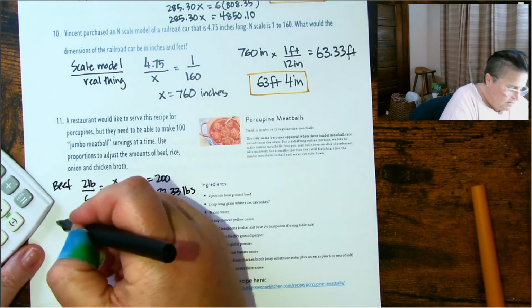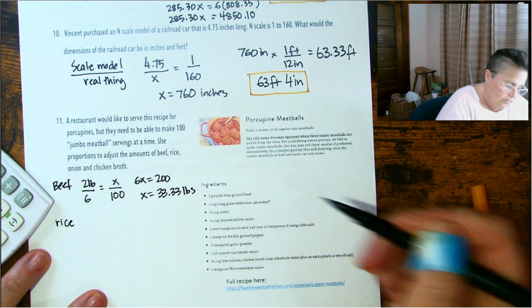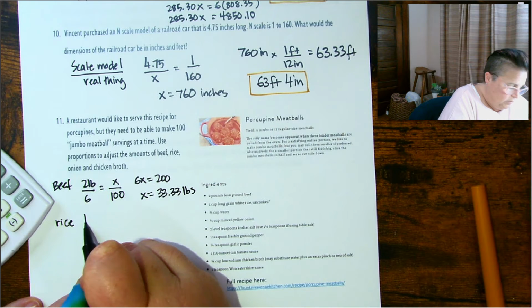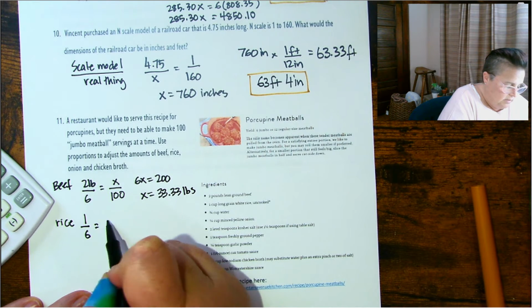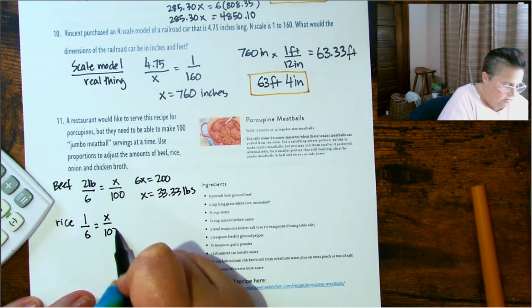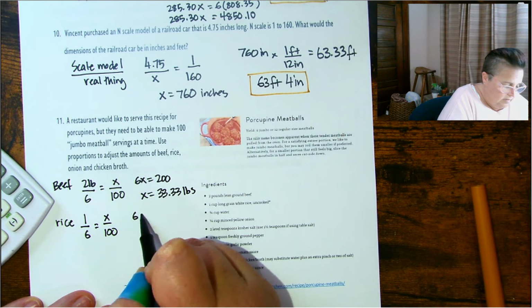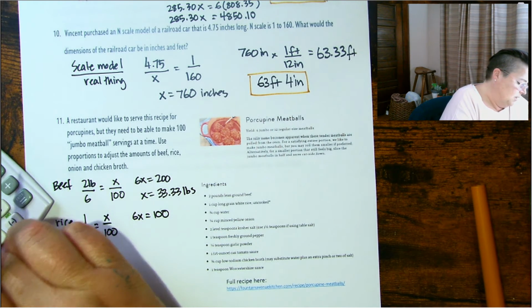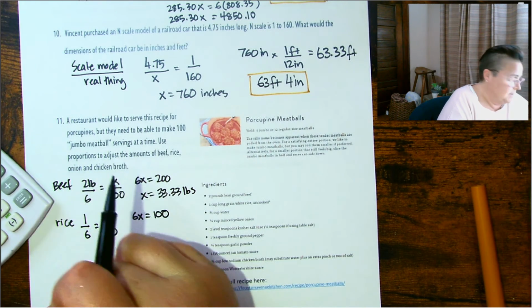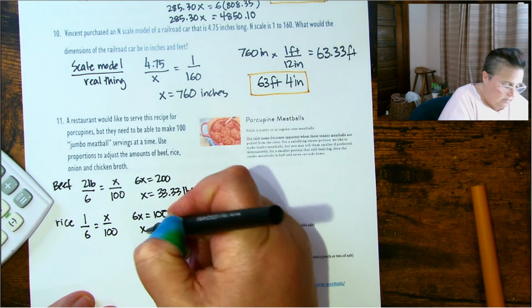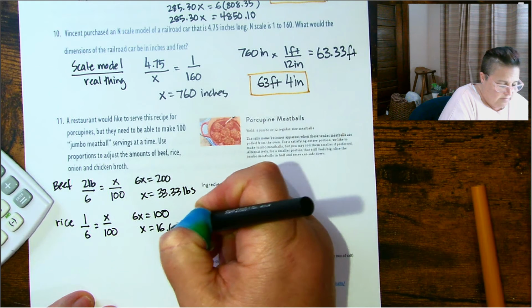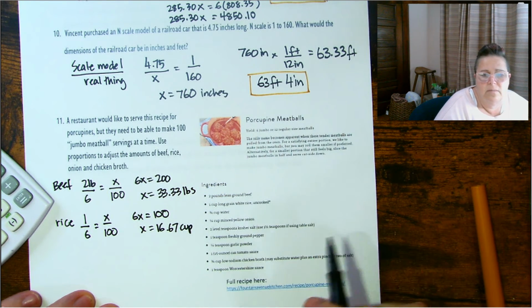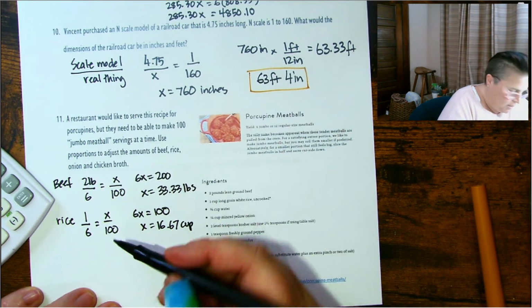For the rice, where's the rice? Oh, 1 cup makes 6 servings. Then x would make 100. And we'd have 6x would be 100 cups. So 100, divide that by 6. And x would be 16.67 cups, or 16 2/3. What's the next one? Onion.